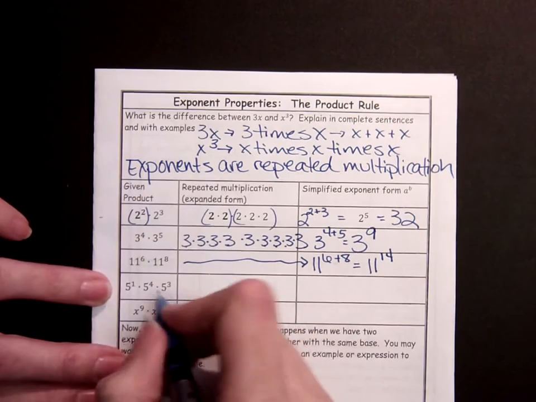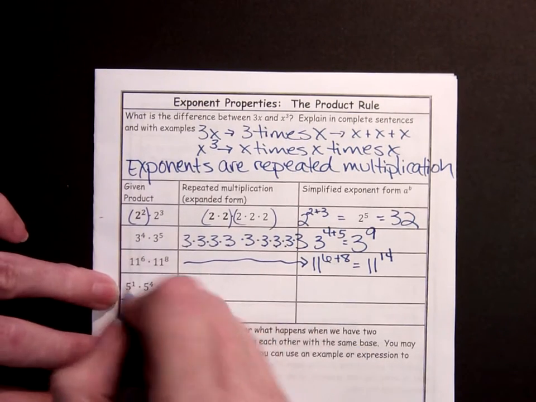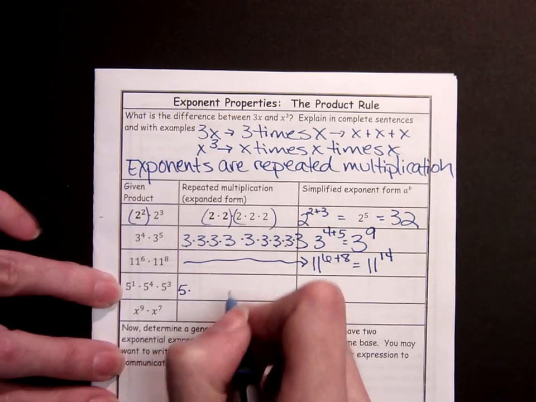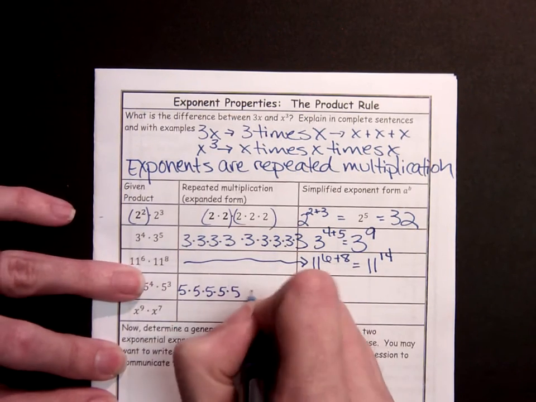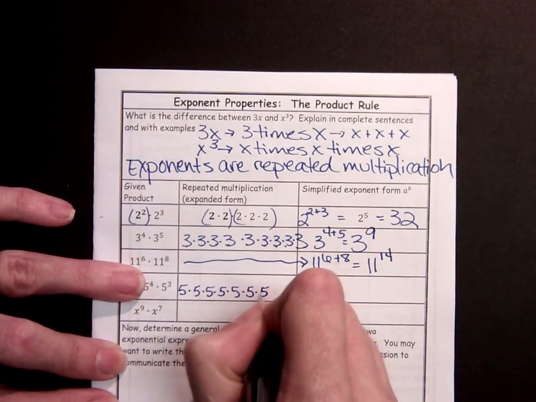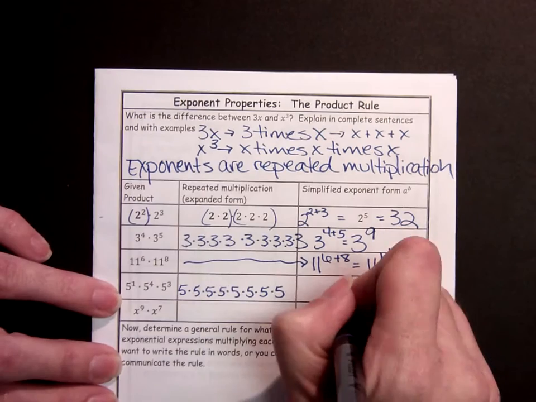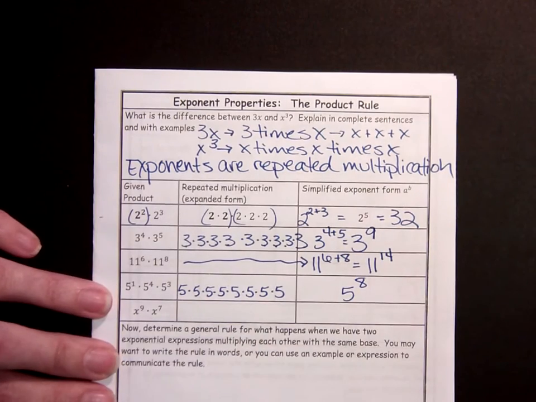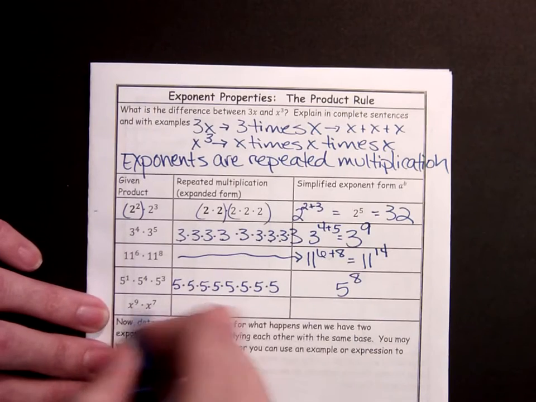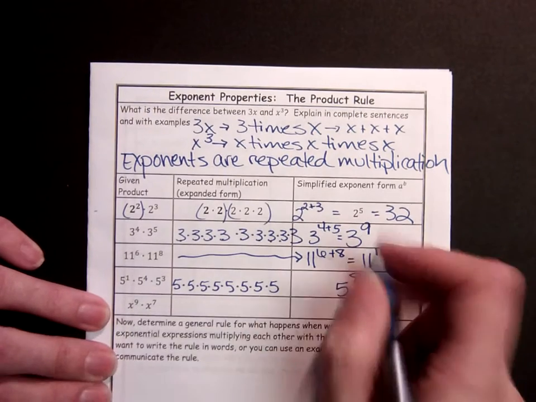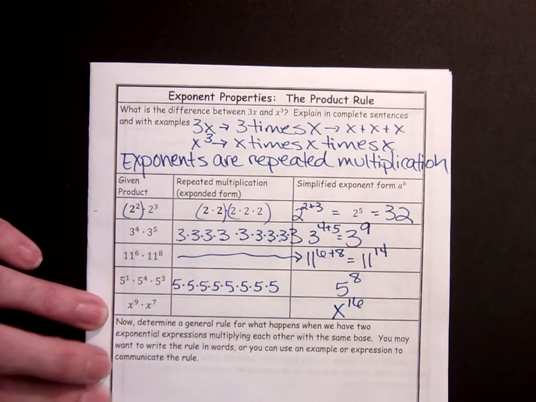Okay? Again, expanding always works. I could write that out if I wanted to. So like right here, 5. 1, 2, 3, 4 5's. 1, 2, 3 more 5's. So all together, that's 5 to the 8th. And here, 9 x's and 7 more x's, so we're going to end up with x to the 16th power.